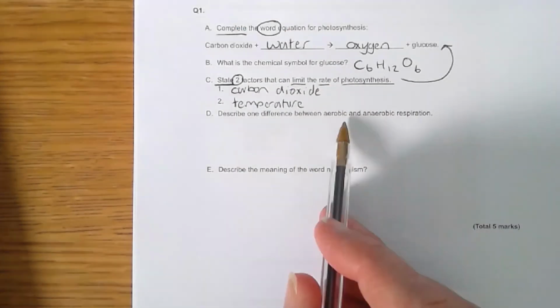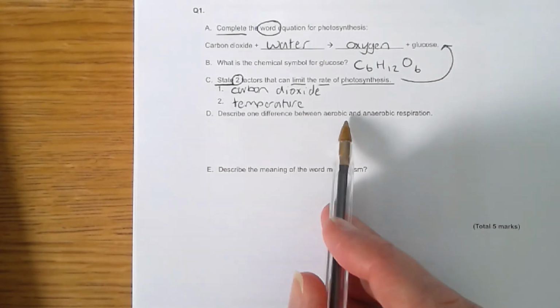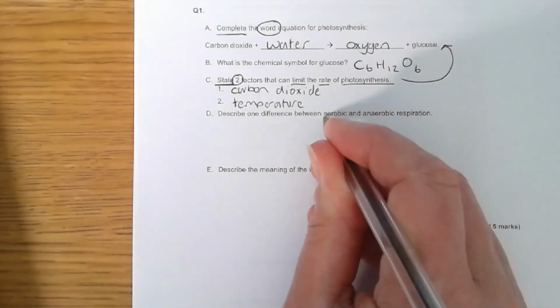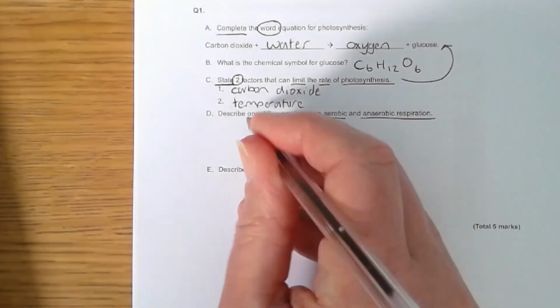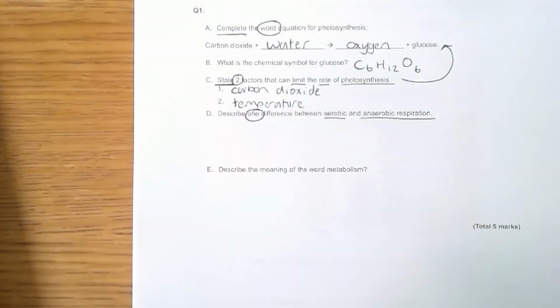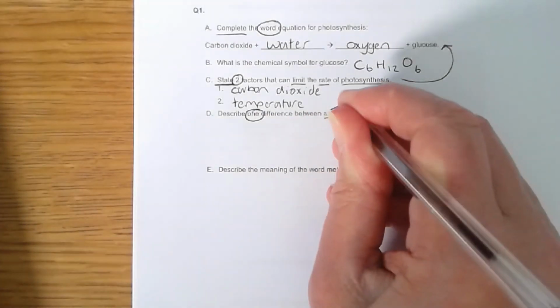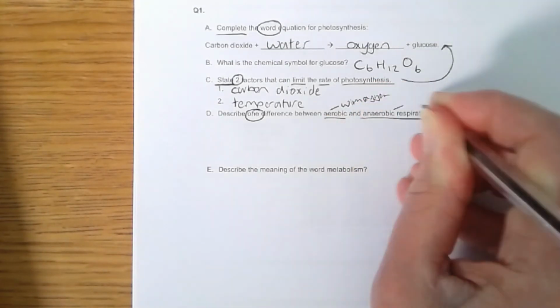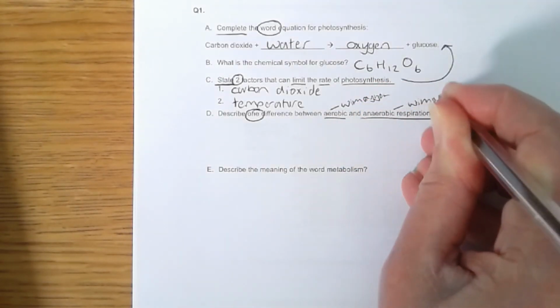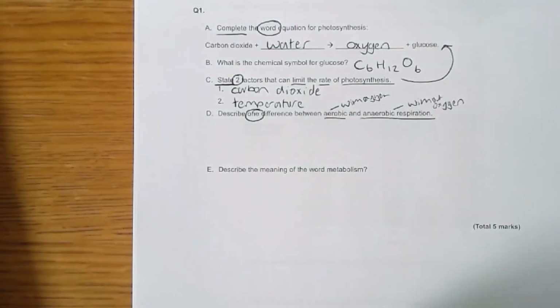Now it's switching, and this is one of the things it will do in your exam, is switching from topic to topic. Here we're looking at aerobic and anaerobic respiration. And it's asking you to describe one difference. We don't want to describe 2 differences. One difference is enough. If I'm looking at this, aerobic is with oxygen and anaerobic is without oxygen. And in making my notes, actually I've answered the question.